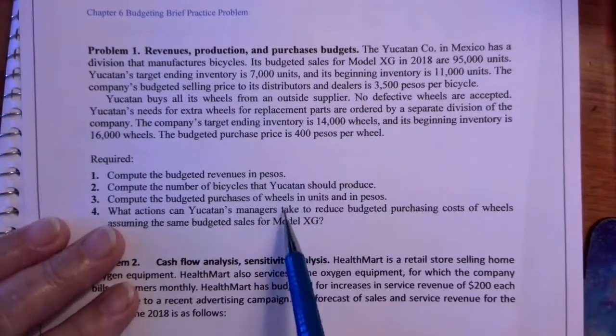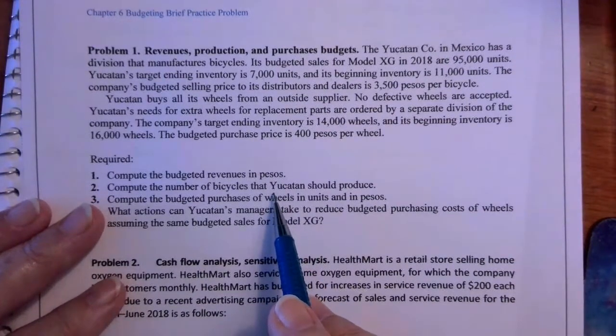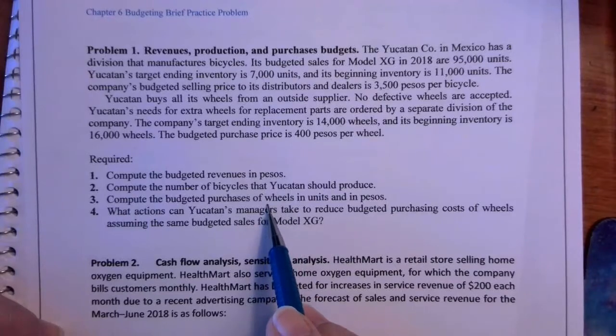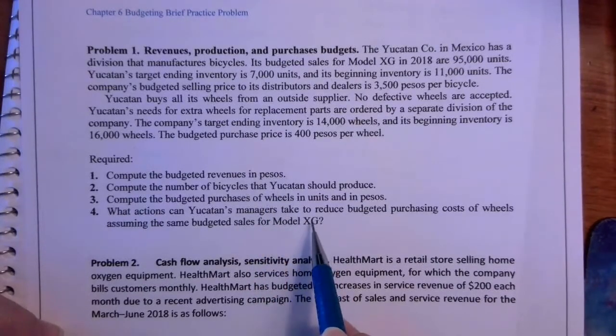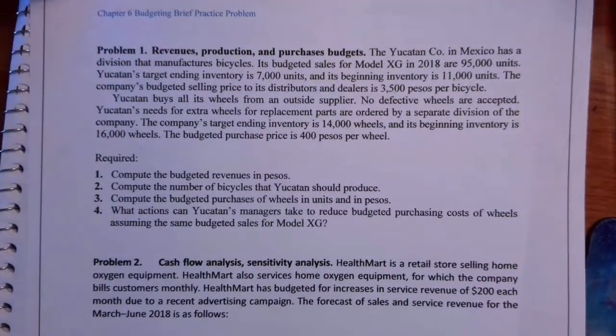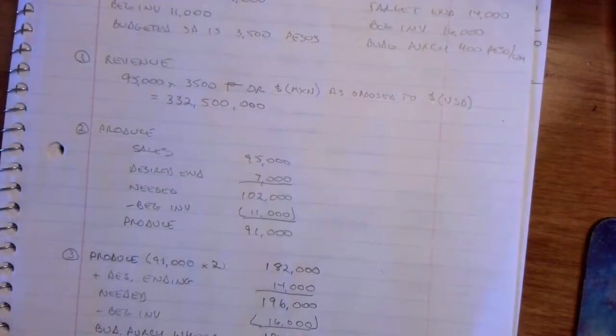So what they want here is our budgeted revenues. Compute the number of bicycles that Yucatan should produce, the budgeted purchases of wheels in units and pesos, and what action can the managers take to reduce the purchasing cost of the wheels, assuming the sales don't change. So I have worked it out. A little problem like that.